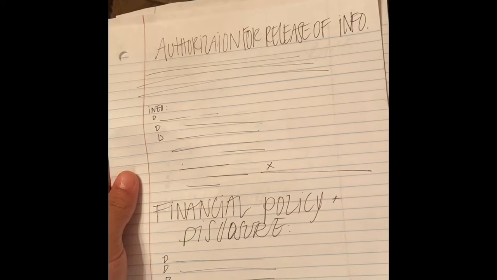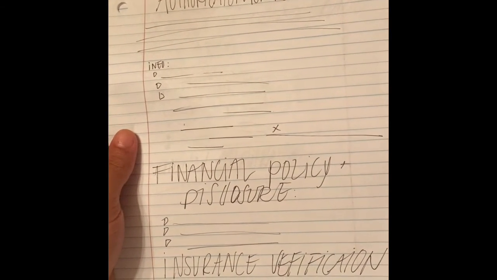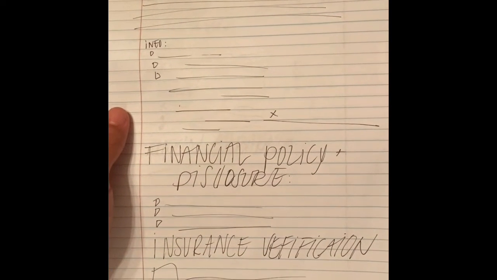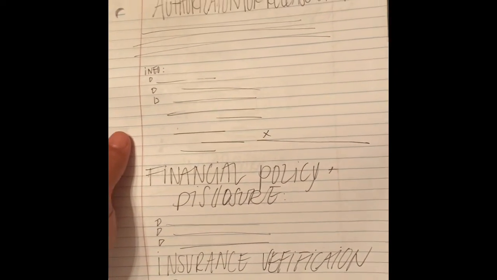And this is the financial policy disclosure, which is just all how your financial stuff is handled, whether it may be your insurance information or anything else that consists of that. And here's your insurance verification.